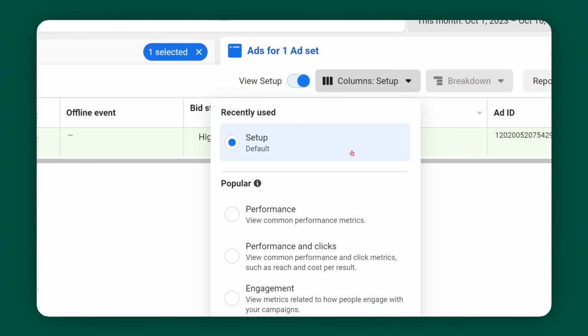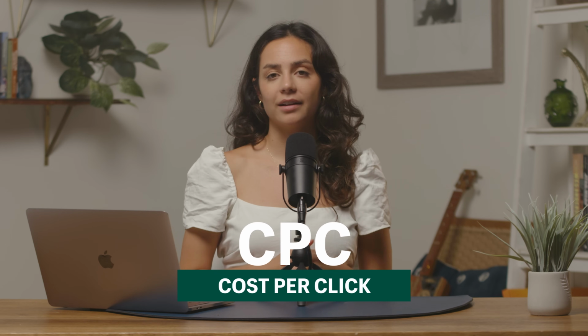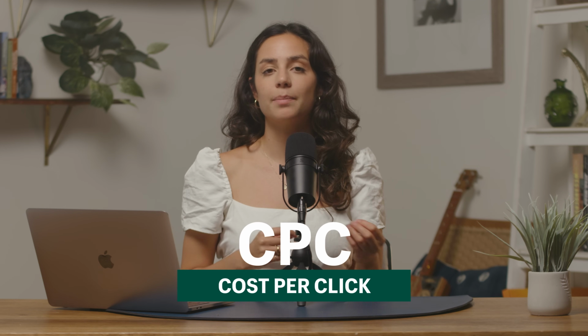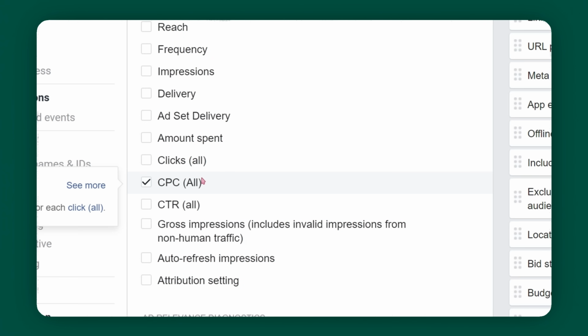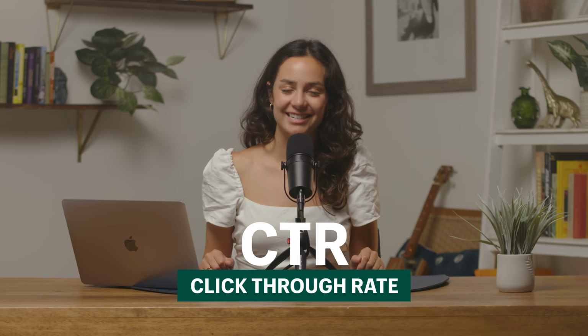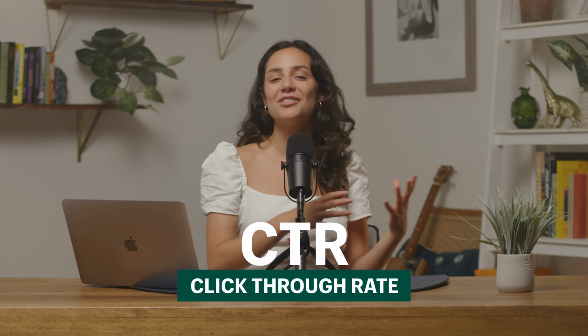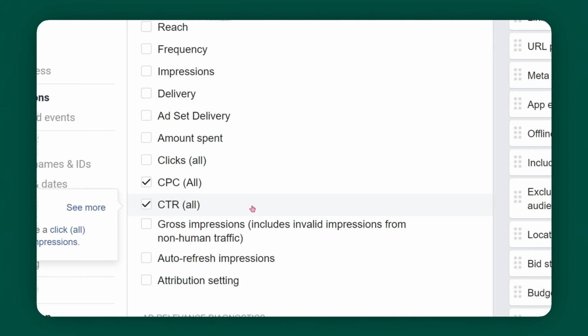To track how your ads are performing, you should customize your dashboard to show the metrics that are important. So here are some to get you started. CPC, or cost per click, is the average amount you're gonna pay each time someone clicks on your ad. You'll wanna flick this on in your columns. Click-through rate, you'll also hear it referred to as CTR, is gonna measure the percentage of people who saw your ad and how many of those people clicked.